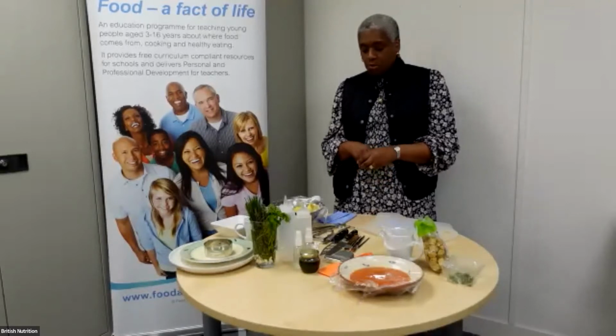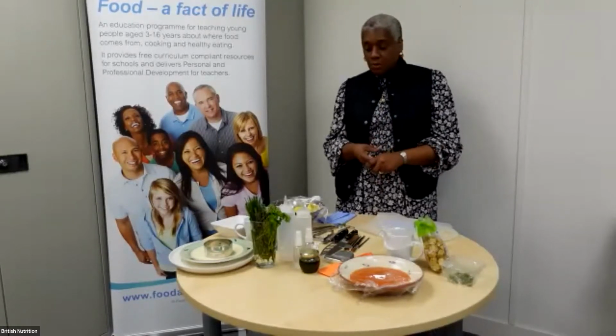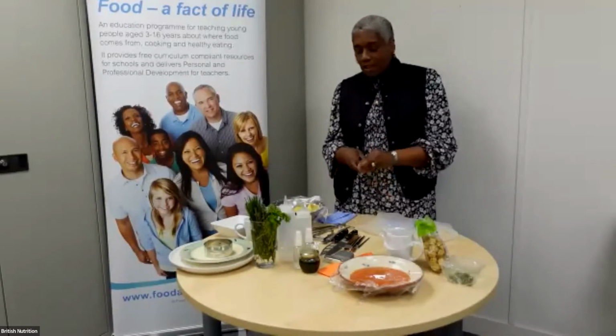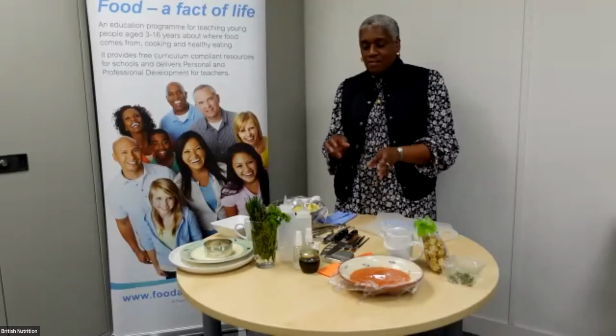Now, when we're talking about tools, there are a plethora of tools that you can use as part of your food styling in your practical sessions at school. But obviously budget is very important. So I've got a few here, and I'm going to give you a few hints and tips as to where you can buy and pick up things fairly cheaply.